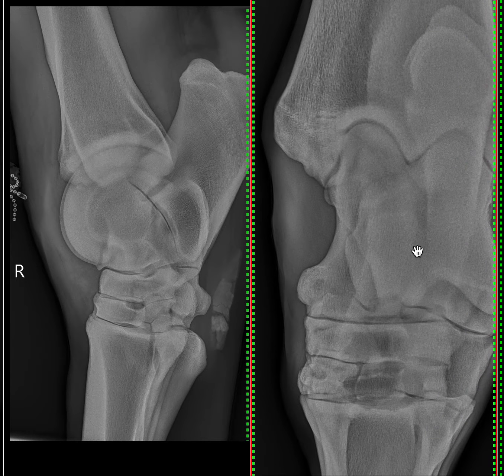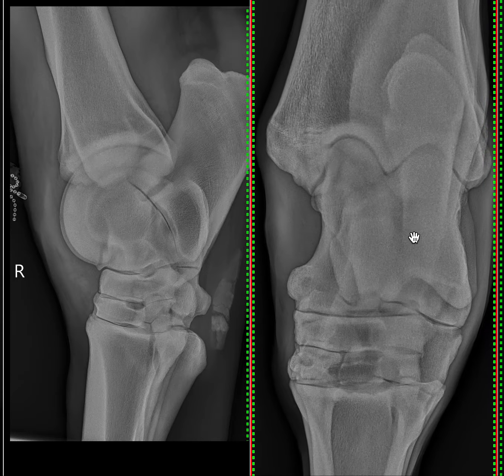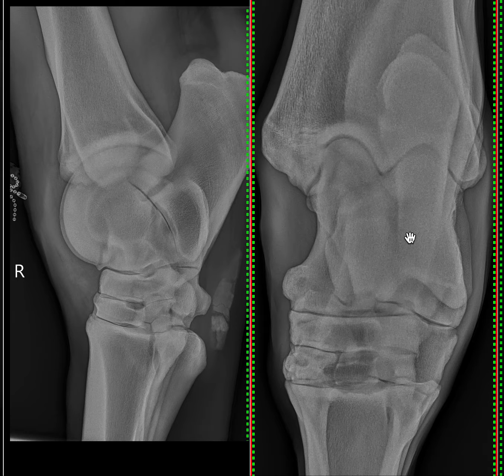So what I've said in the report is that there may be a fragment, or maybe an OCD lesion, associated with this medial malleolus. If we wanted to check that out more thoroughly, we could take some more views. We could angle 10 degrees further laterally and hopefully project the medial malleolus away from the talus there, or we could do an ultrasound of that region and see if we can find a fragment there. So that's something else that we need to look at. It would be unusual for a horse to have two sites of OCD in the same joint, however, not impossible. So it is just important to be aware of the other sites of OCD.